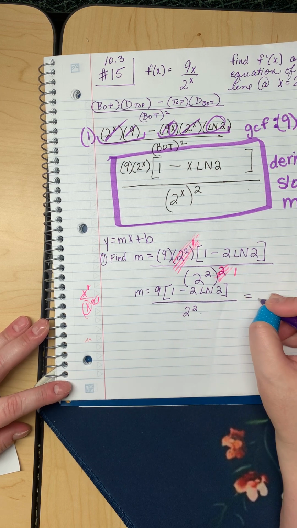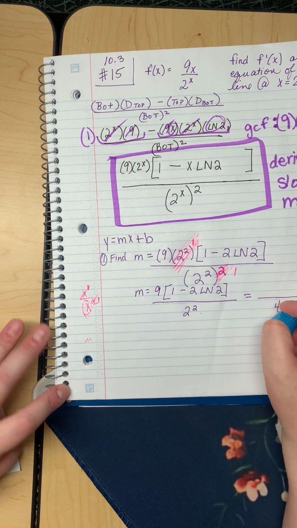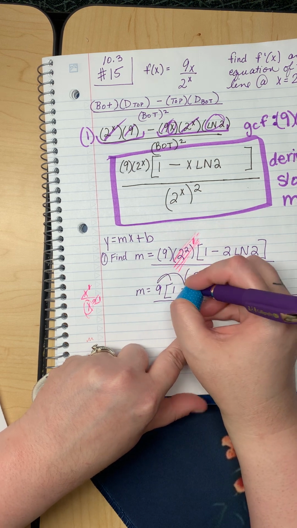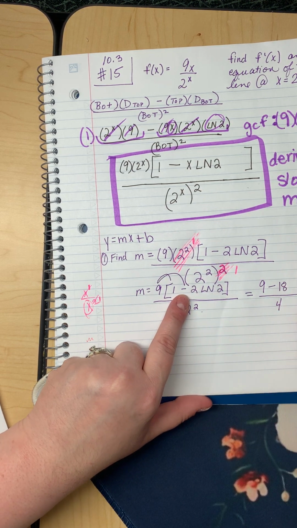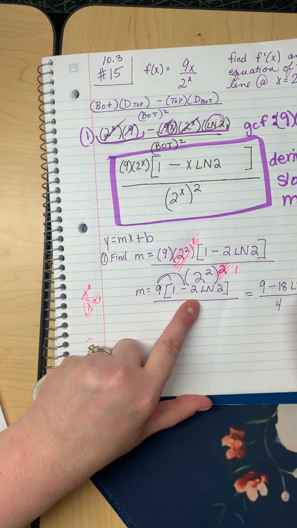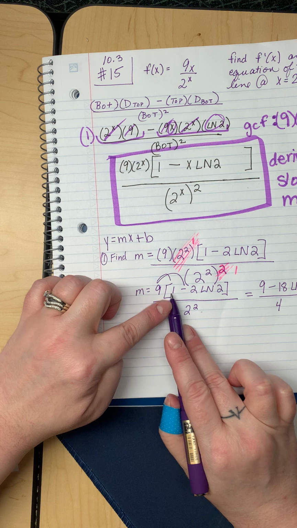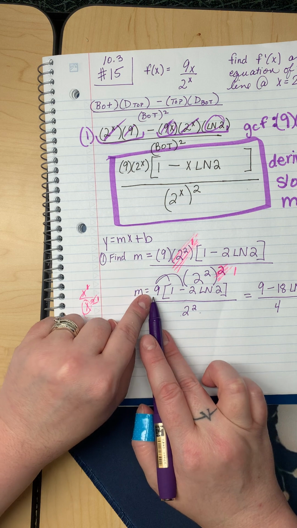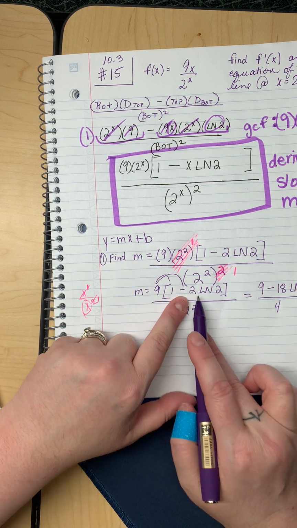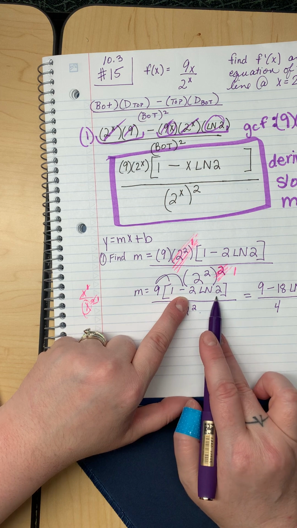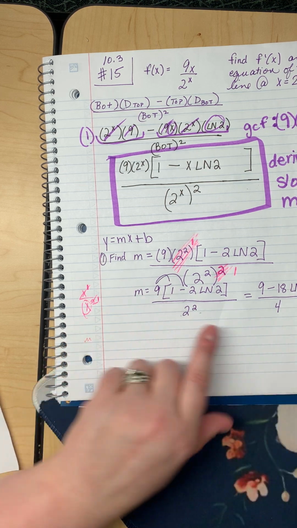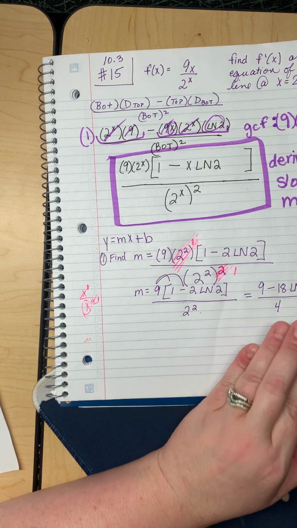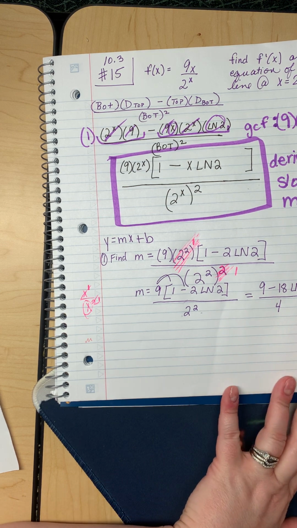So let's go ahead and do that. On the bottom, we're going to get 4. On the top, we're going to distribute. 9 times 1 is 9. 9 times negative 2 is minus 18, with a ln 2 on it. So 9 multiplied by 1 is 9. You just multiply the 9 and the number in the front. So 9 multiplied by negative 2, and then we tack on the ln 2. So 9 multiplied by negative 2 is negative 18. Then we tack on the ln 2. And although this is disgusting, this is the m.